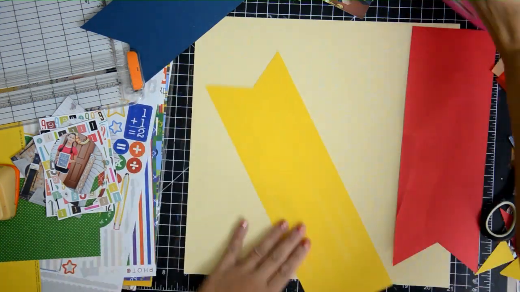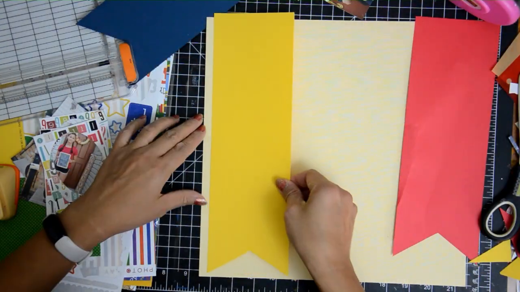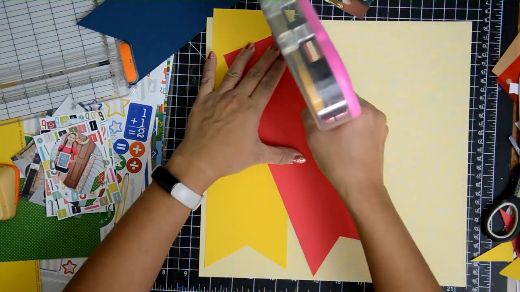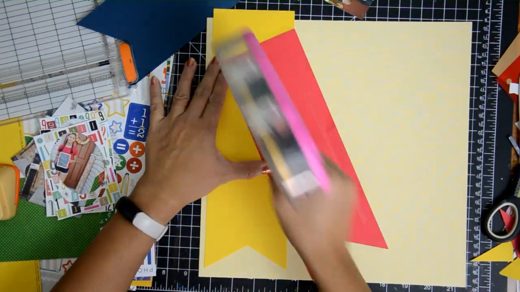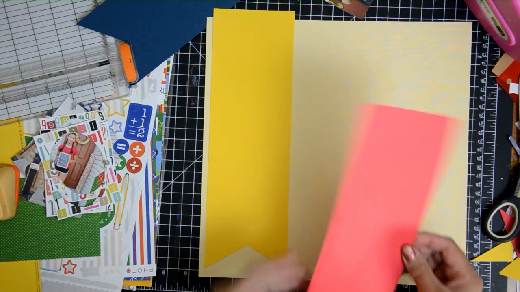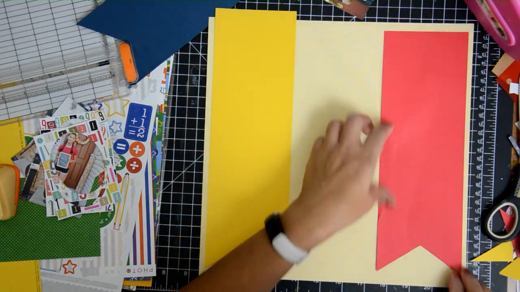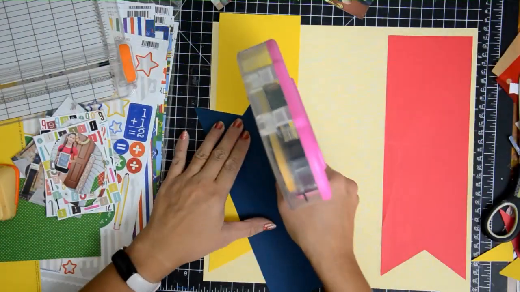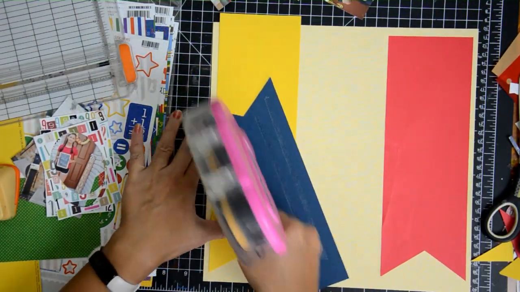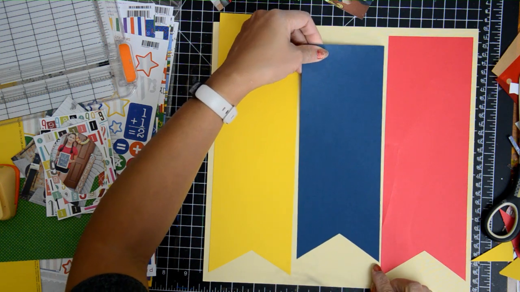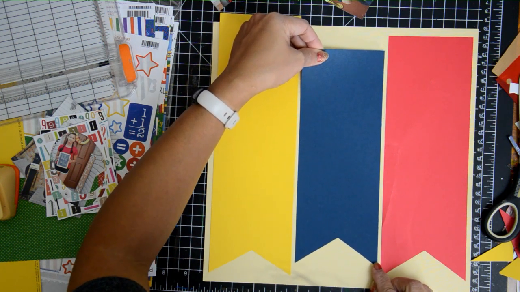But then I just thought, what if I just make the background solid for the photos to stand out, and also for that frame to stand out, and just add some patterns here and there, but very subtle, not a whole lot. And so I decided I'm going to do the yellow, red, and blue.